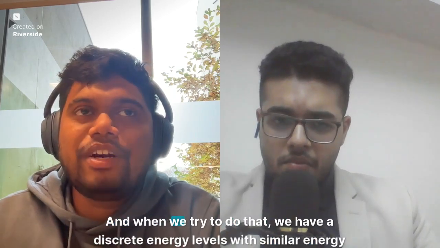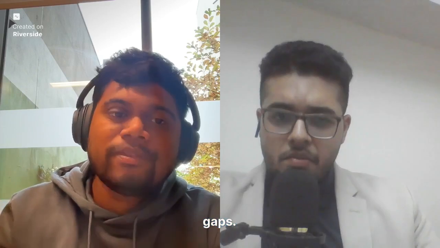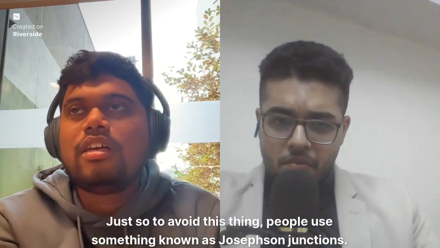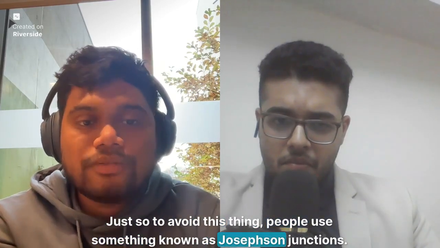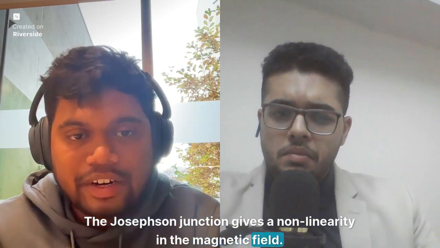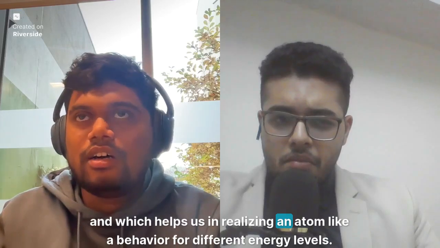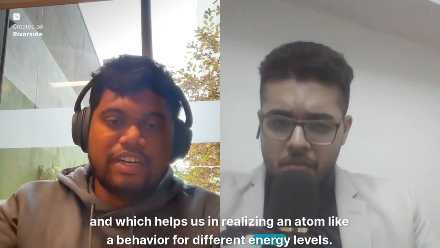And when we do that, we have discrete energy levels with similar energy gaps. So to avoid this, people use something known as Josephson junctions. The Josephson junction gives a non-linearity in the magnetic field, which helps us in realizing an atom-like behavior of different energy levels.